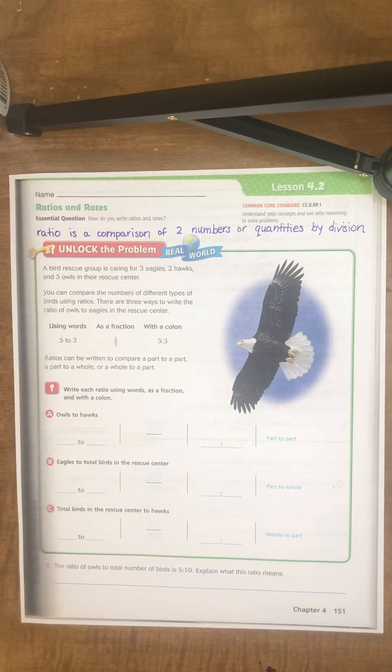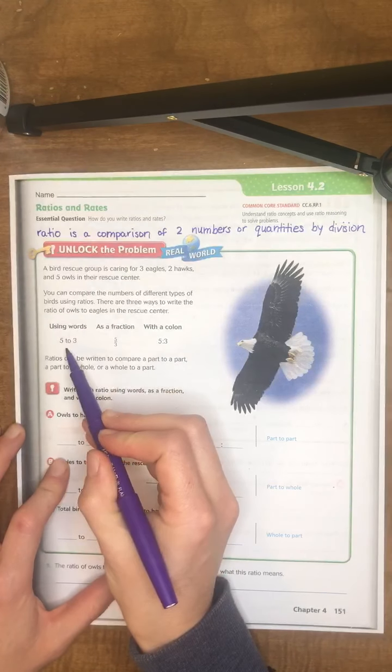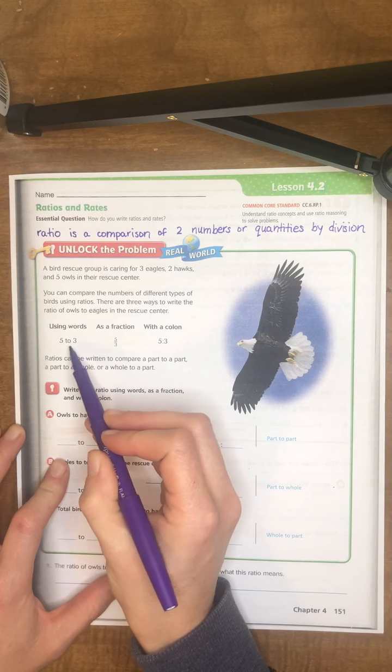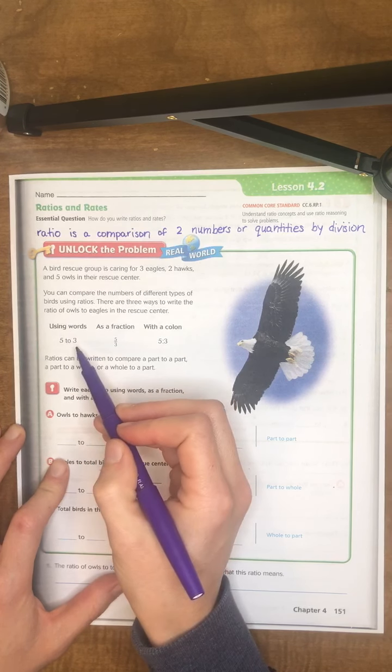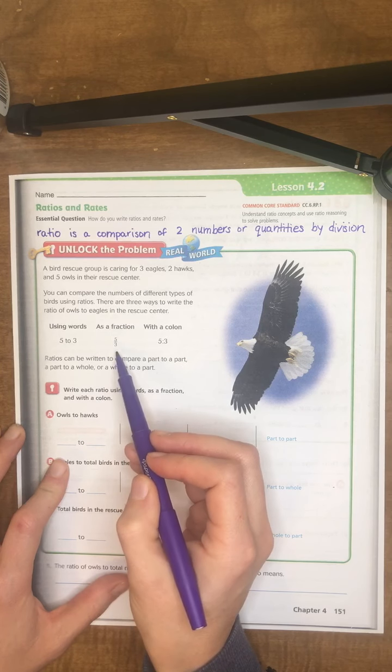So a bird rescue group is caring for 3 eagles, 2 hawks, and 5 owls in the rescue center. You can compare the numbers of different types of birds using ratios. There are 3 ways to write the ratio of owls to eagles in the rescue center. So you're either using words, which is just using the word "to." So 5 to 3. So there's 5 owls and 3 eagles. As a fraction, 5/3.